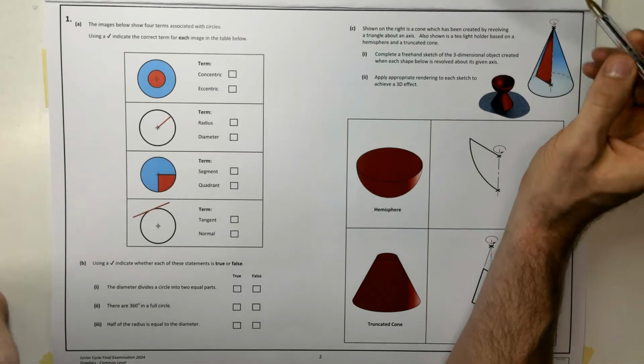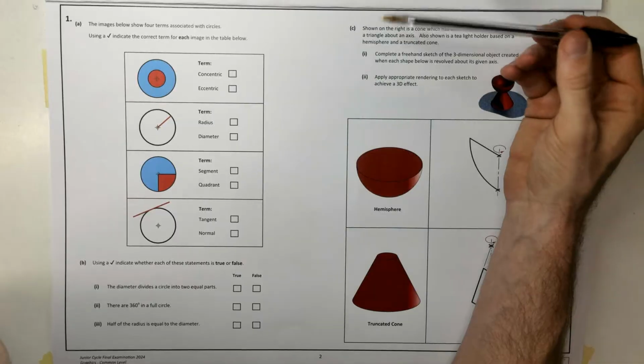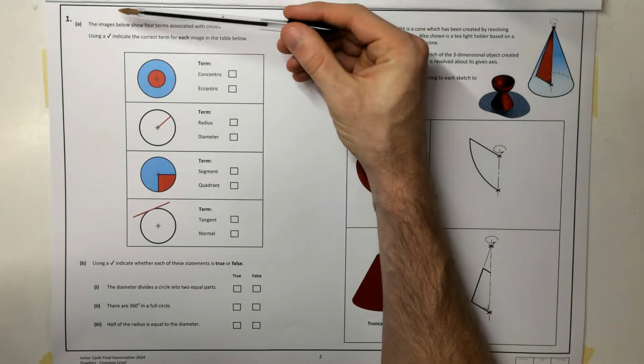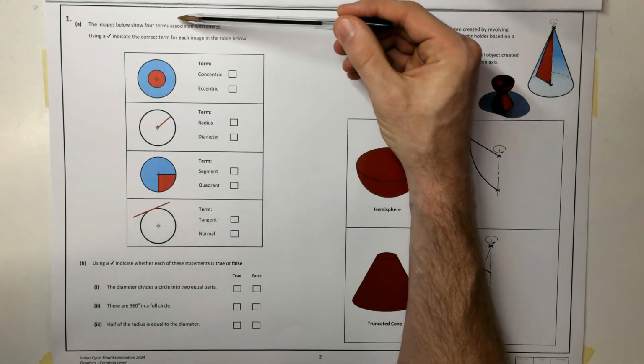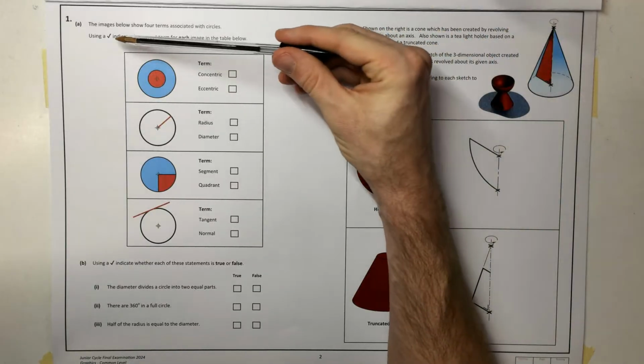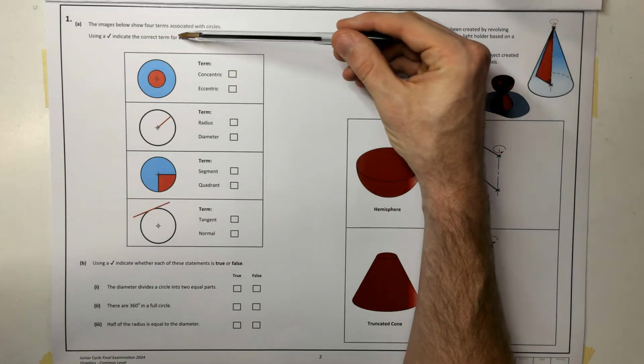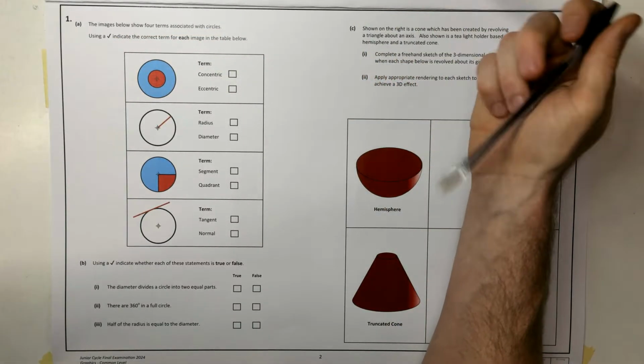Hi and welcome to the 2024 graphics paper. We're looking at question 1 here. So A, the image below shows 4 terms associated with circles. Using a tick, indicate the correct term for each image in the table below.